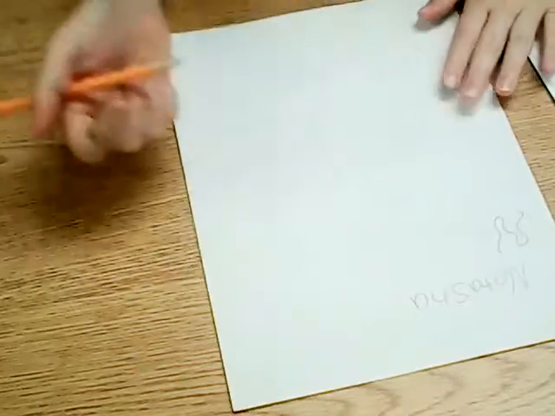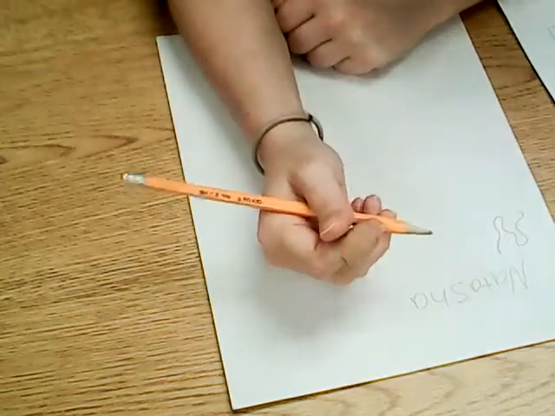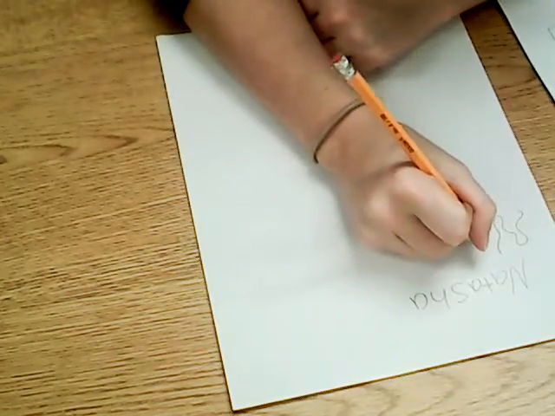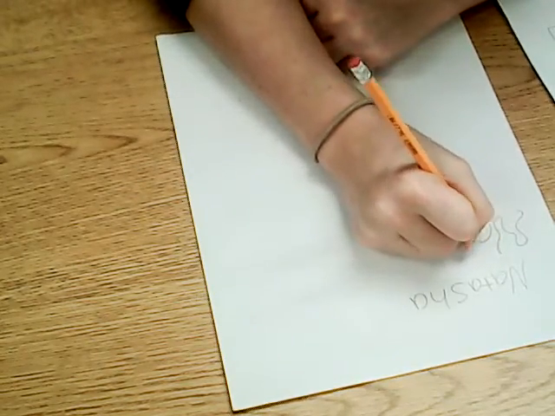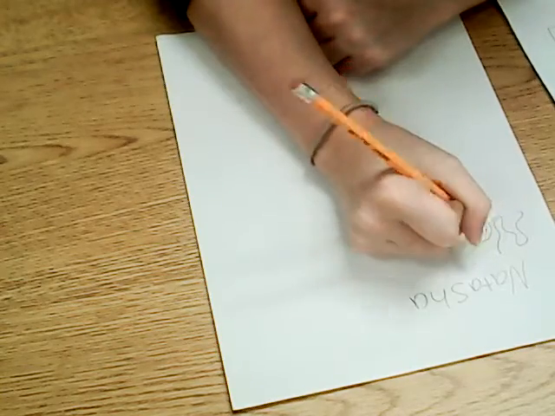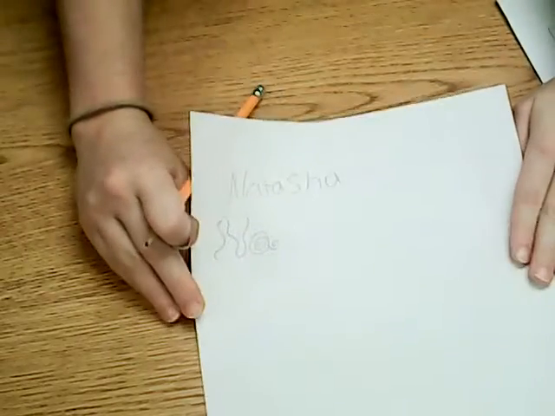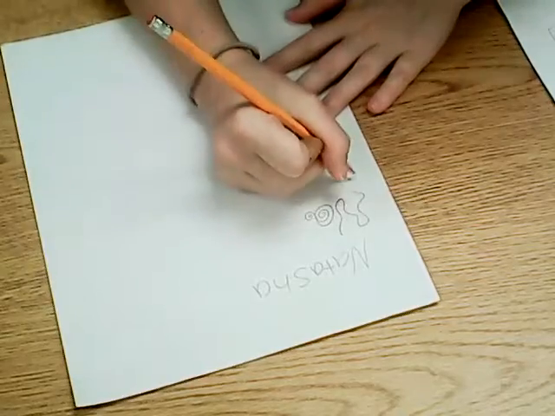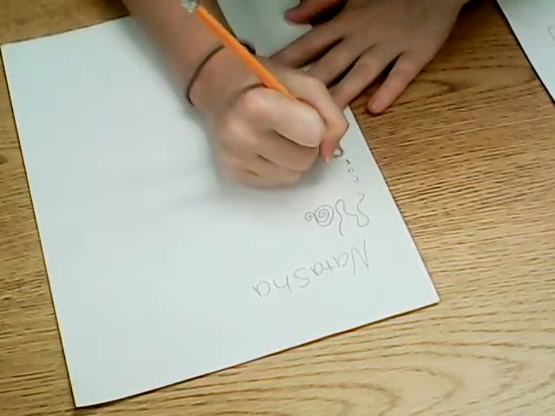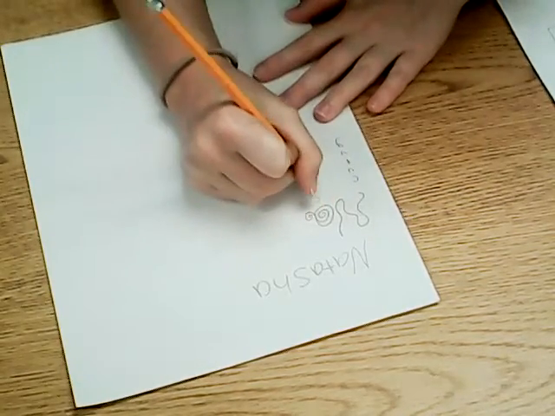N for Natasha. And now for this first A, I think I want to do a spiral. So I'm going to make my spiral circle, and then I'm going to make a little spiral tail for it. And there we have our A. So let me write curvy, spiral.